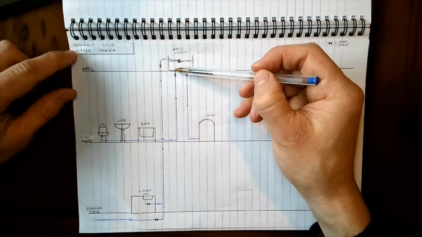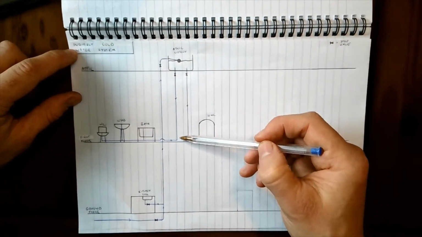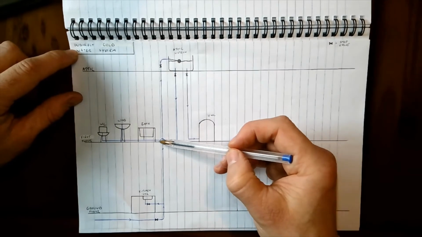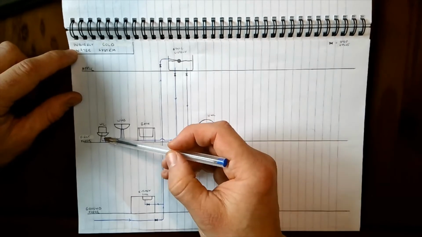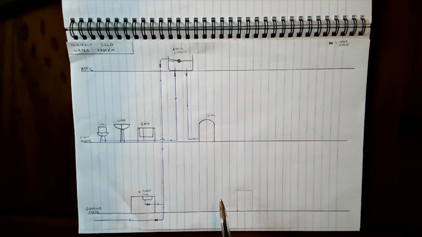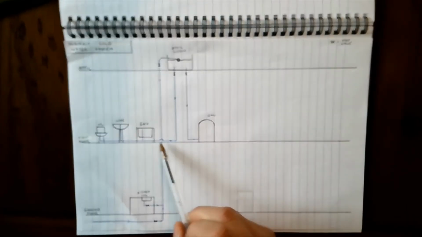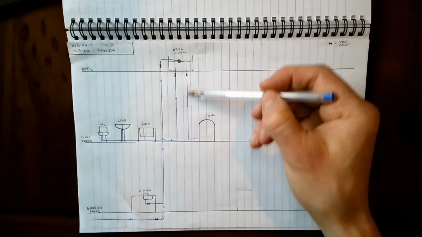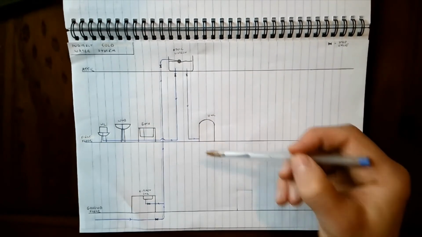The attic cistern then indirectly supplies the rest of the appliances. So a set of pipework comes down there and it flows to your bath, your wash hand basin, your toilet, and whatever other appliances you have in the home, upstairs or downstairs. So it indirectly feeds your appliances, but directly feeds your kitchen sink. Alright, and you also have a line that comes down into the hot water cylinder as well.